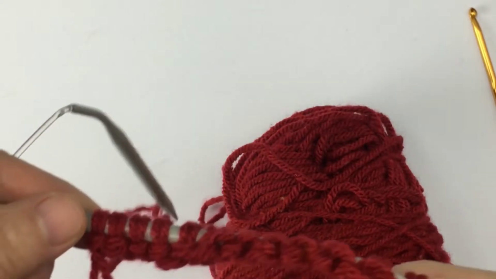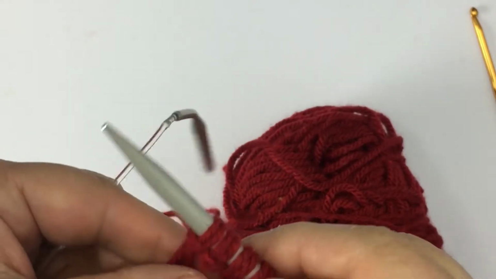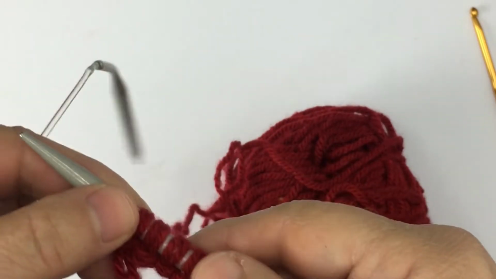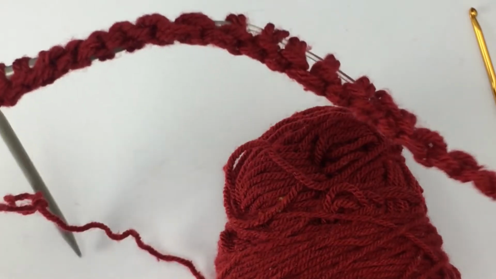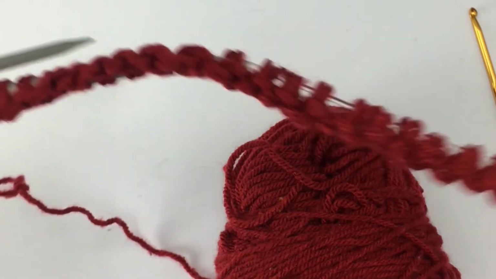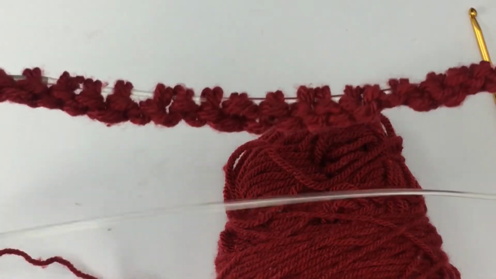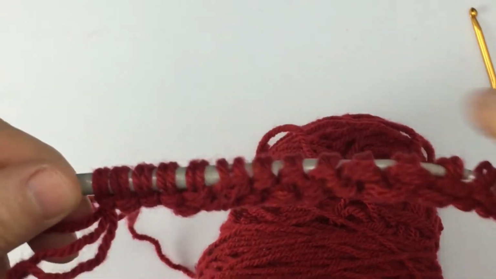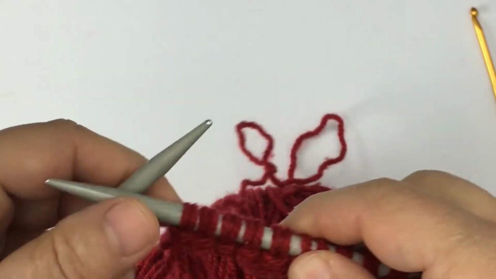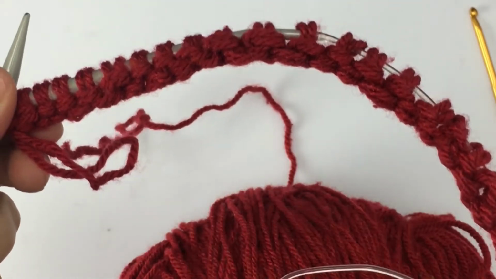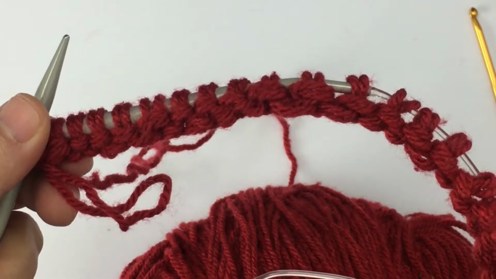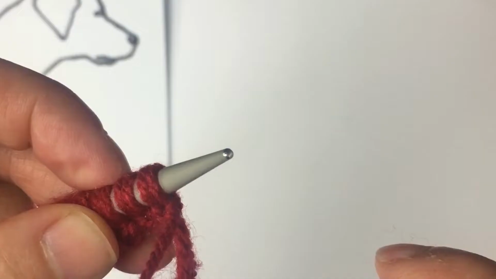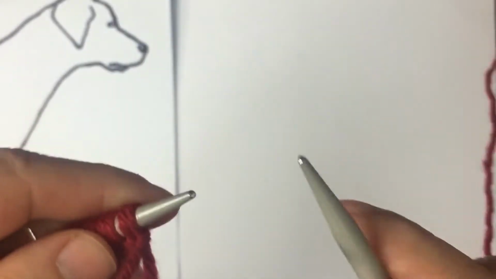So I have cast on the stitches that I need for the neck of the dog sweater. I used circular needles. As you can see, my needles have a very long cable, which is difficult to control while knitting, so I'm going to use something called a magic loop. That means I'm going to pull my cable into different places while I'm knitting. And now I'm ready to knit the neck.